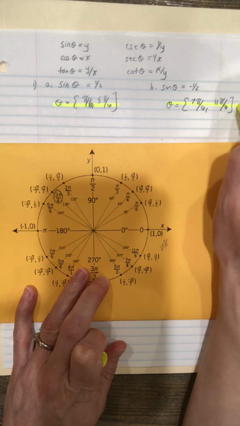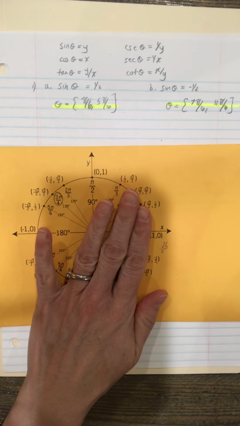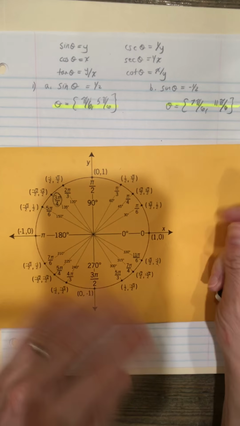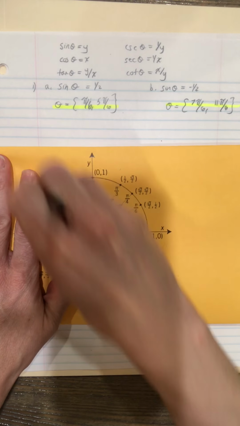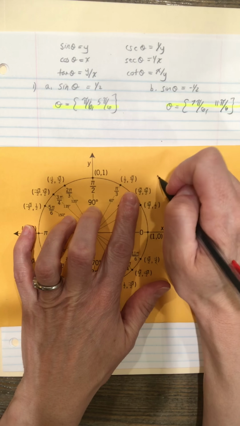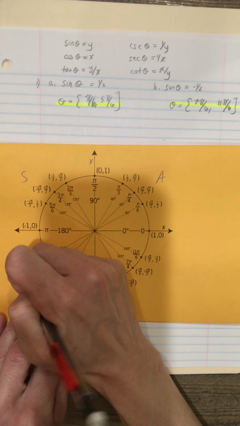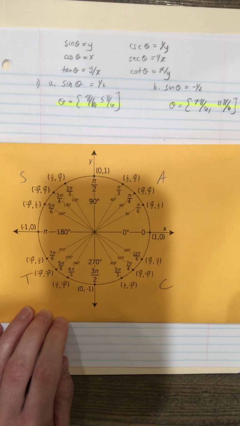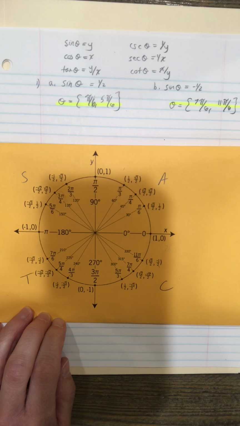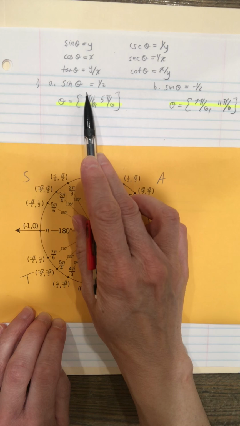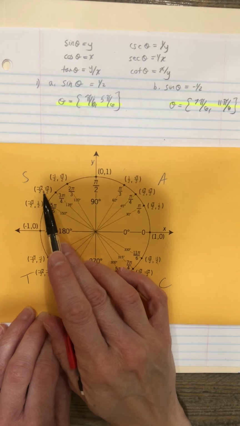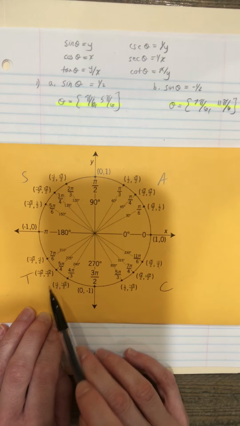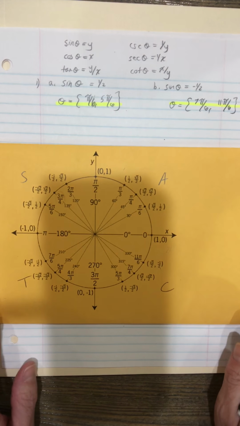Now we have to recall, and it's very important that we recall this, that we have the mnemonic all students take calc. This helps me identify when my trig functions are positive or negative. So sine is always going to be positive in the first and second quadrants. Sine will be negative in the third and fourth.